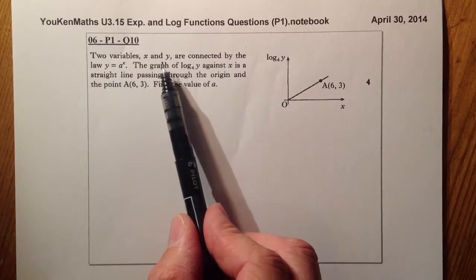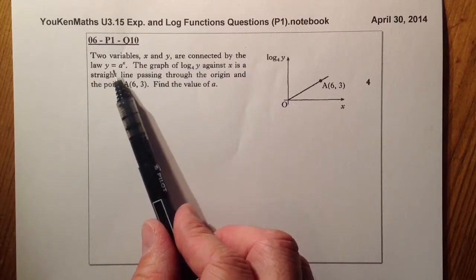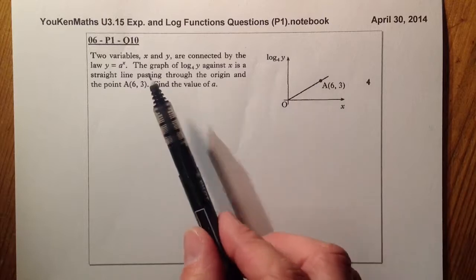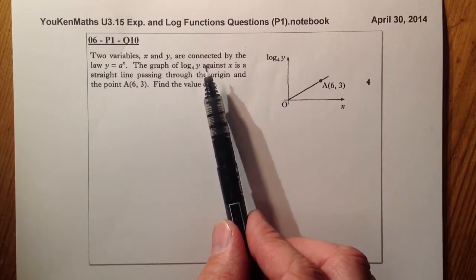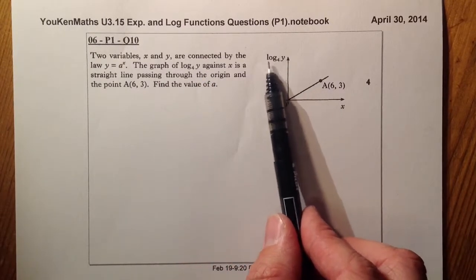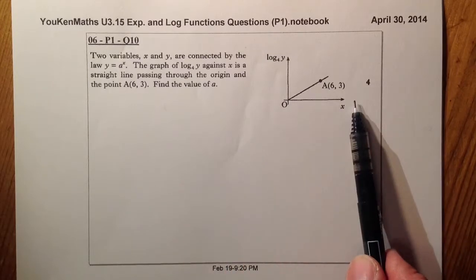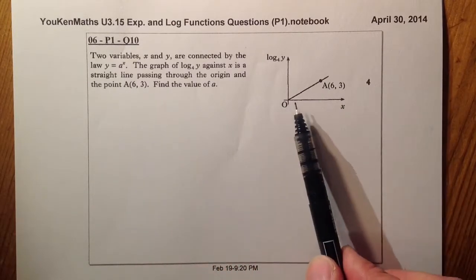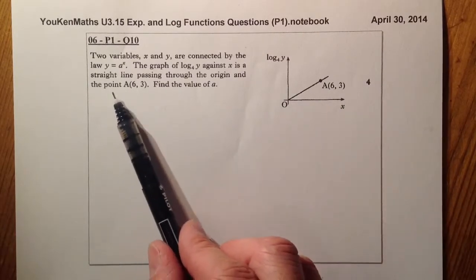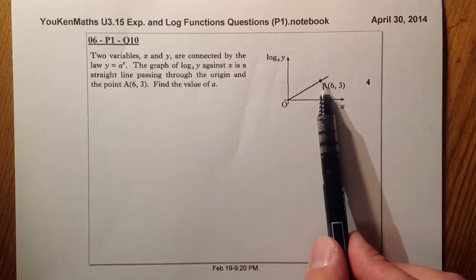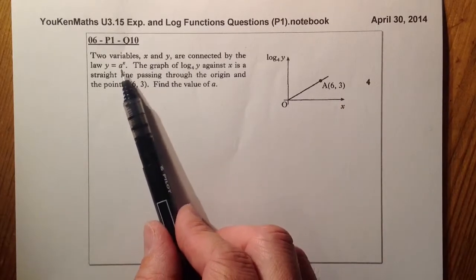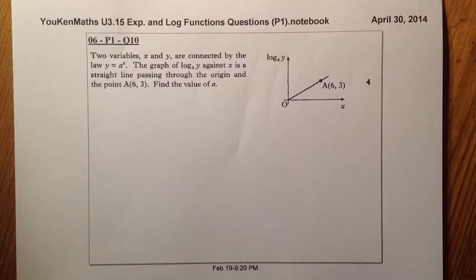So two variables, x and y, are connected by the law y is equal to a to the power of x. The graph of log y to the base 4, so that's going to be important to us, against x is a straight line passing through the origin, through 0, 0, and the point A, 6, 3, so 6, 3. Find the value of a. Right, so let's go ahead and do this one here.